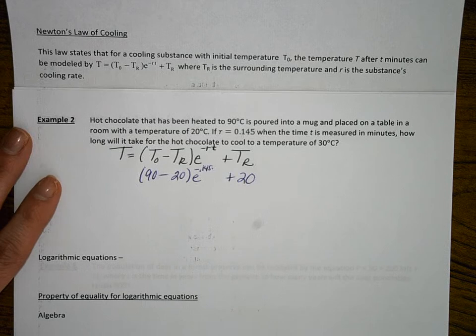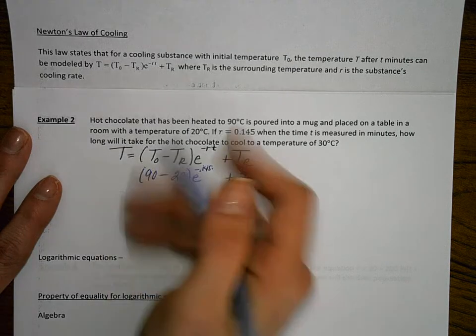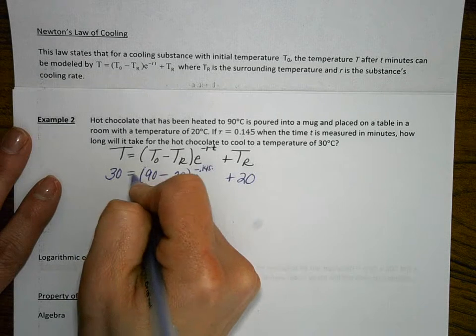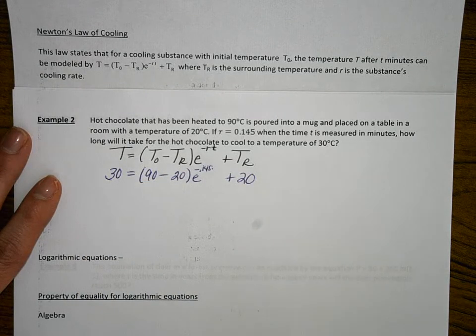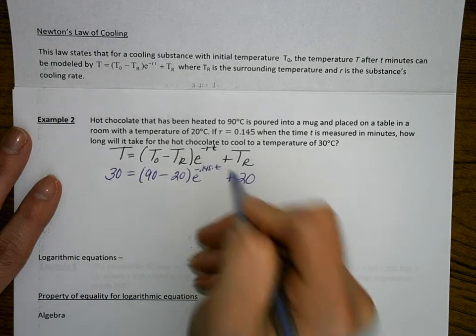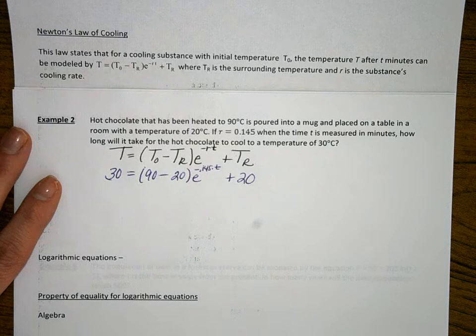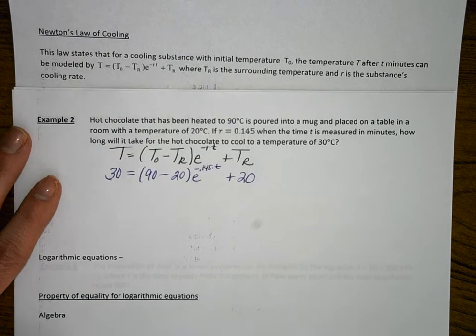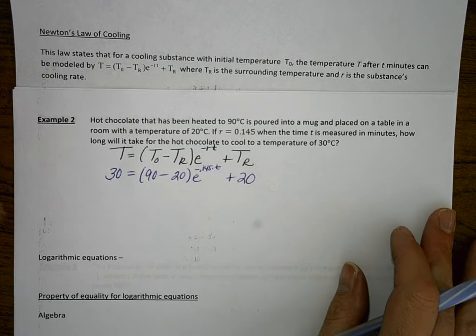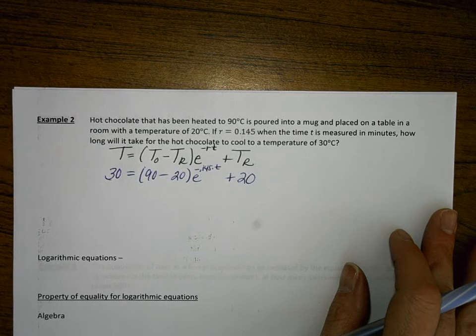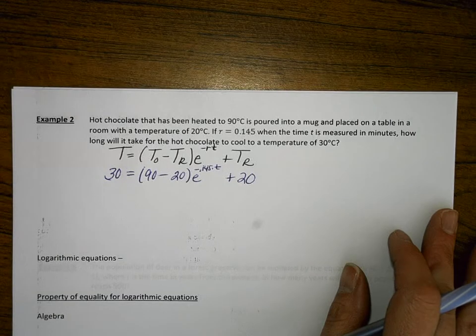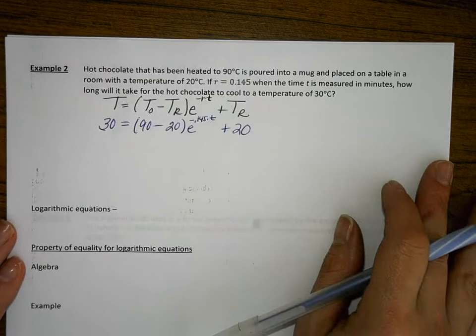Where am I going to put that? T, the temperature at the end, we want to be 30. And that means that I am solving for little t. Okay, everybody good so far?